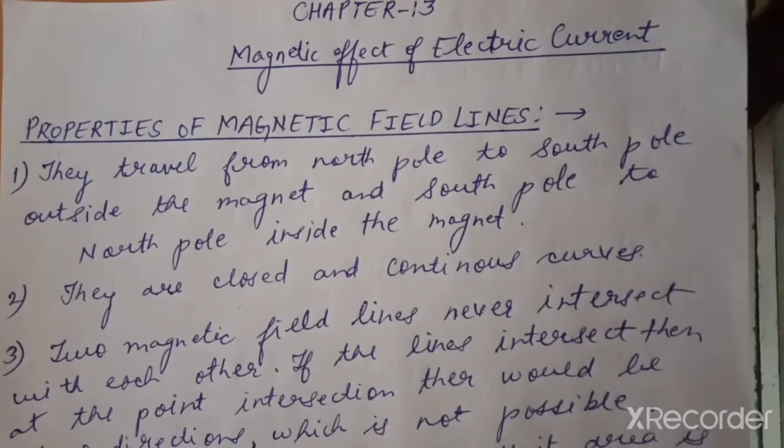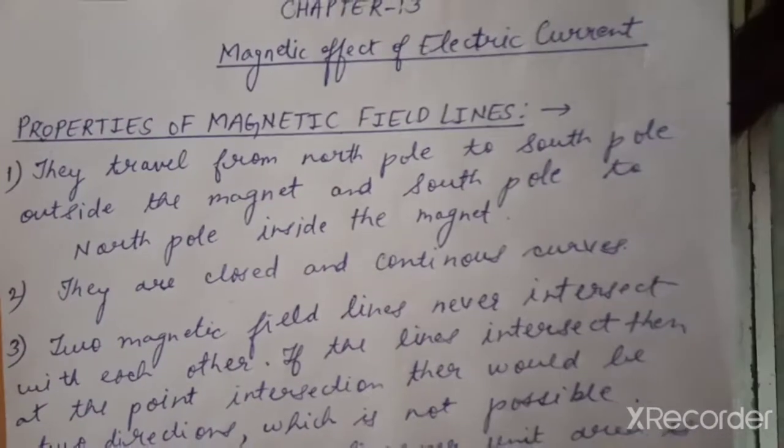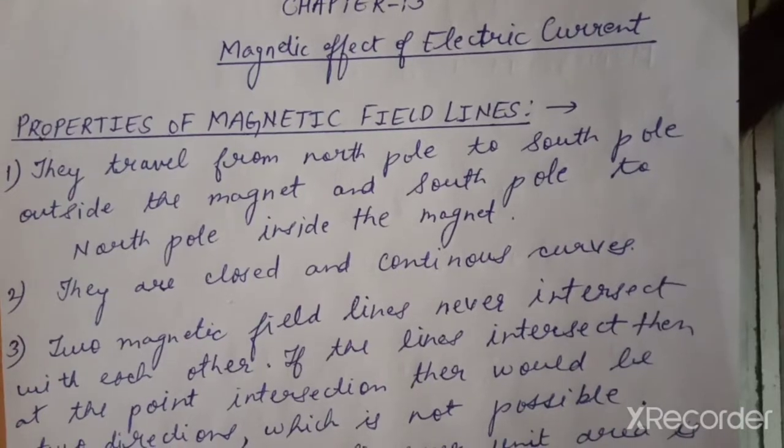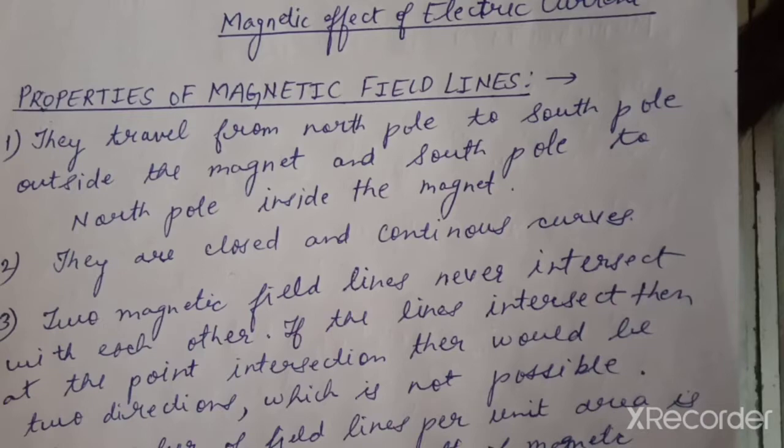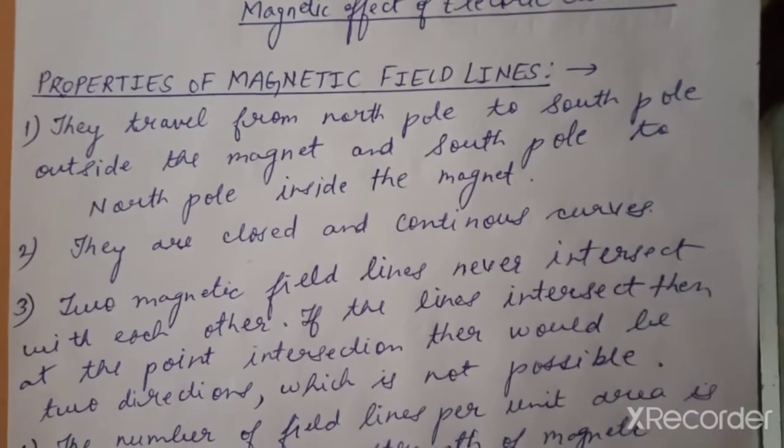Good morning, students. We are continuing the chapter Magnetic Effect of Electric Current. Previously, we have studied some properties of magnetic field lines. Now, today in detail, we'll see what magnetic field lines are.